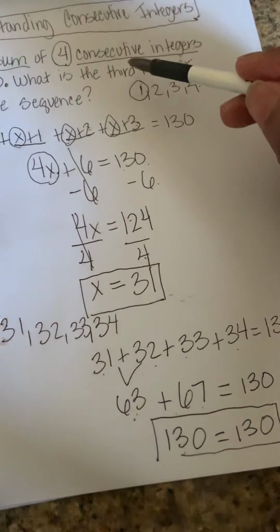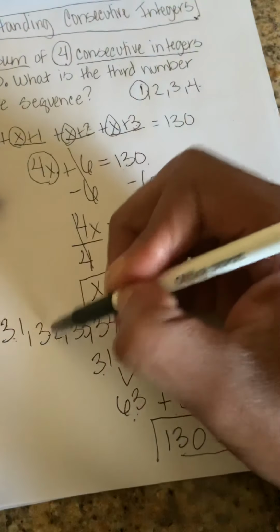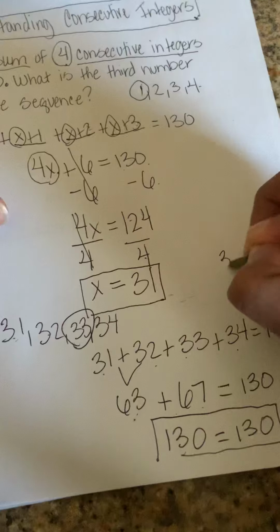Remember, they asked you for the third number in that sequence. 1, 2, 3. My answer would be 33.